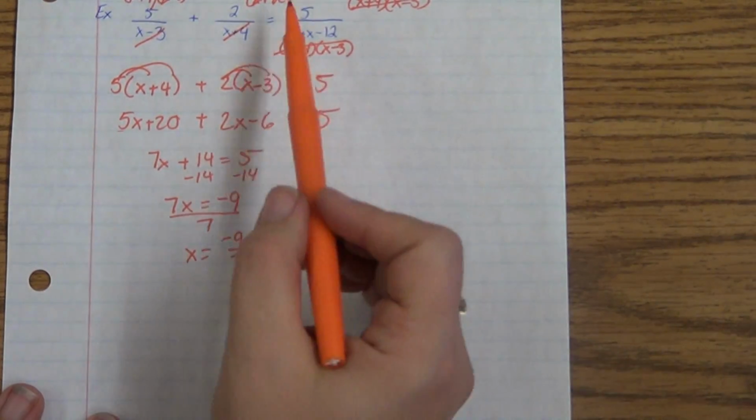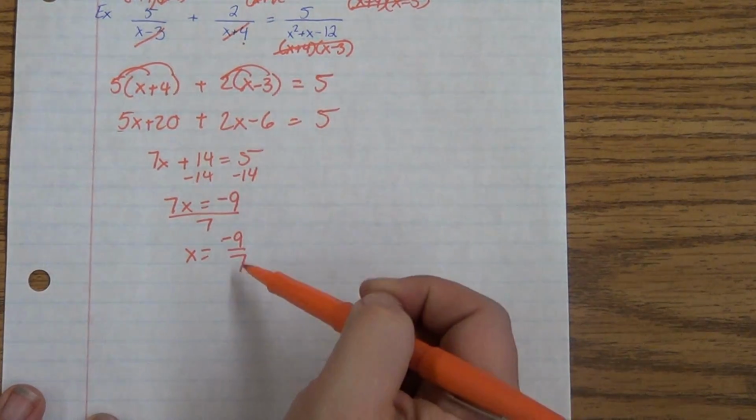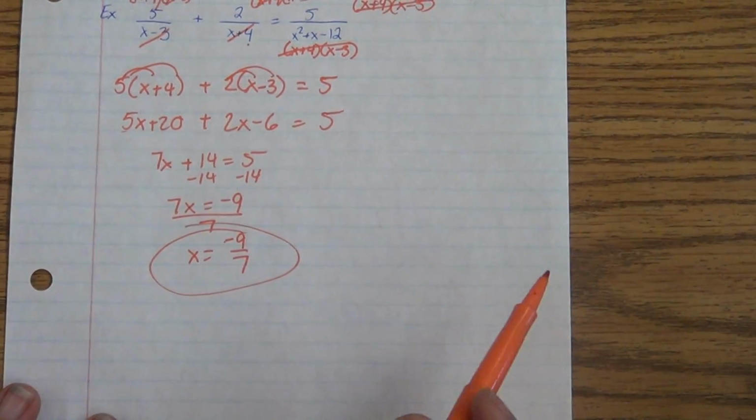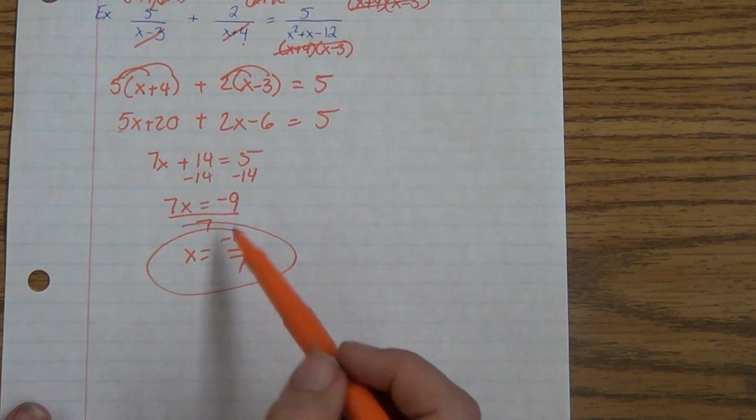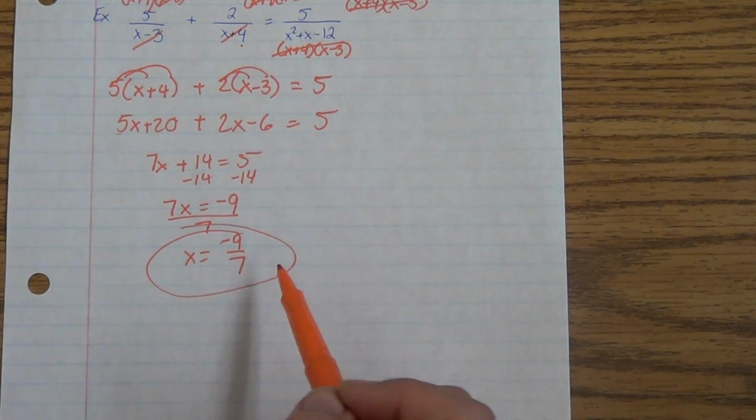Look at your restrictions. My restrictions would be positive 3 and negative 4. That's not either one of those, so that's a fine answer. I'm not going to plug that back in right now because that's cruel and unusual punishment. But if you wanted to, you could.